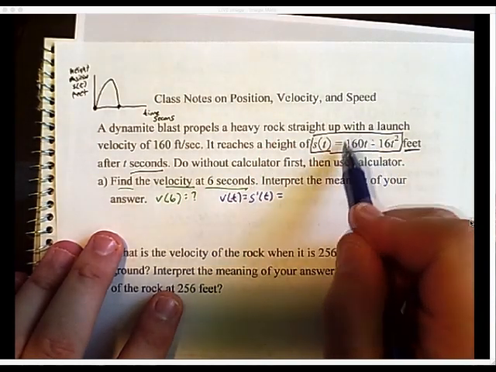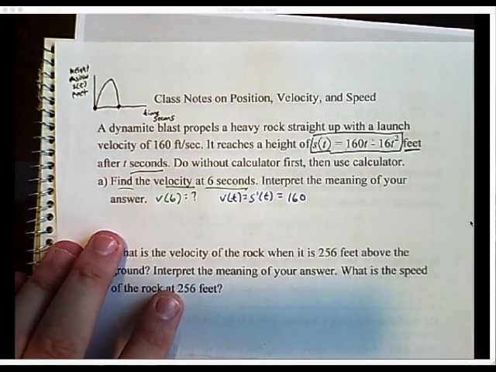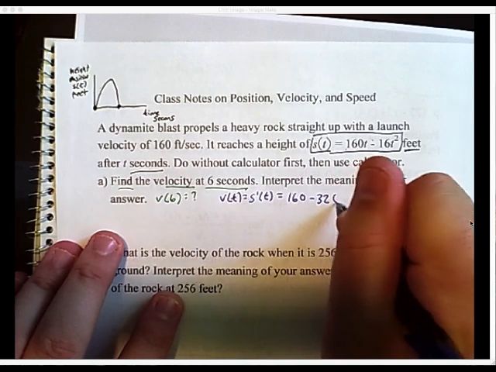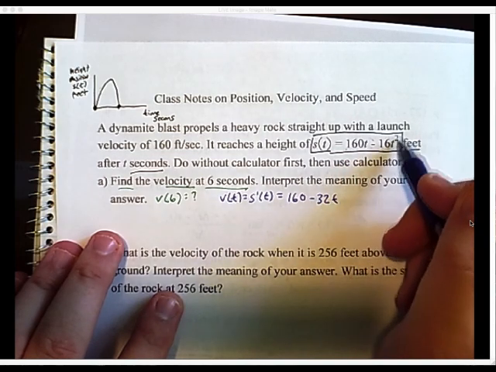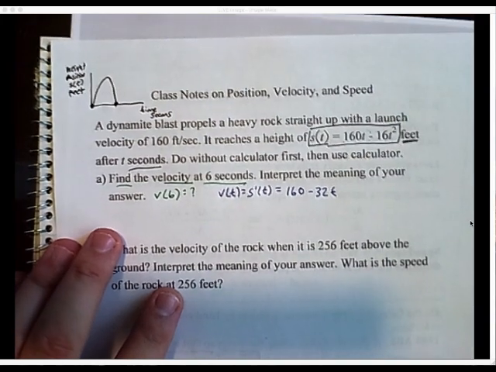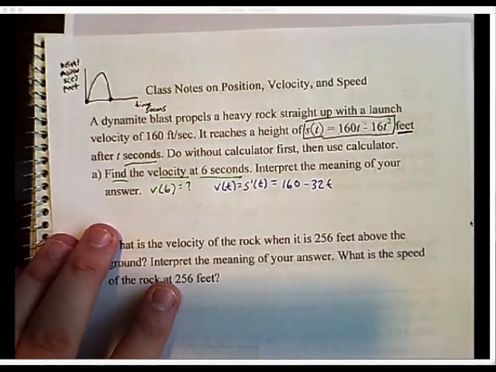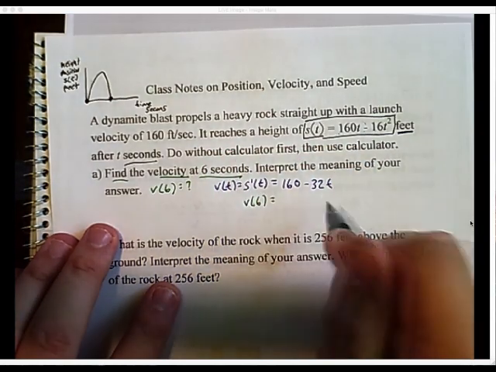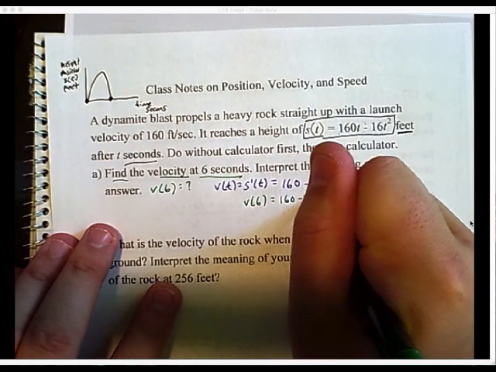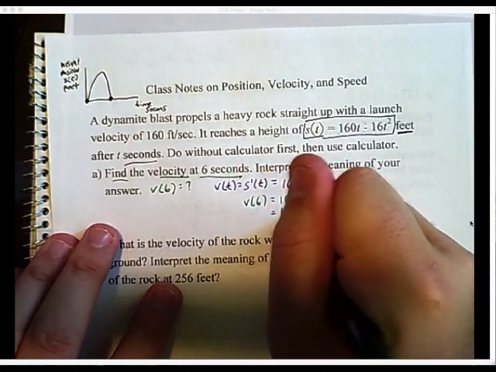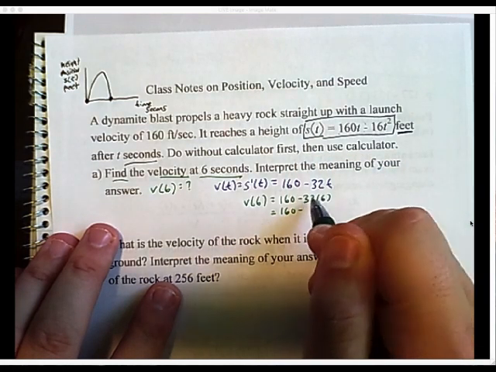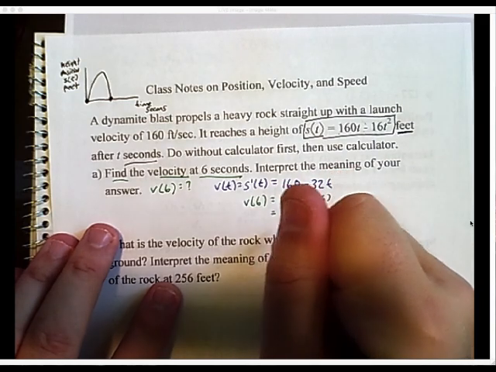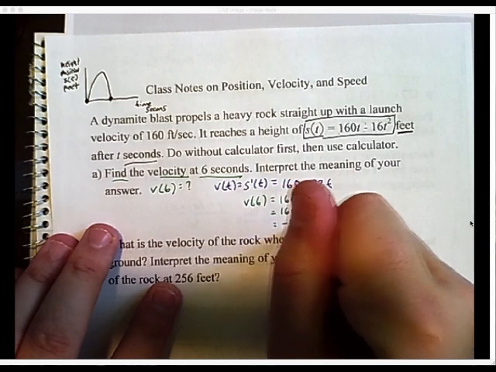So the derivative of 160t would just be 160, and the derivative of negative 16t squared would be negative 32t. Negative 16 times 2 is negative 32. Make that go down by a power. So therefore, to figure out v of 6, I'm just going to plug in a 6 right there. 30 times 6 is 180, 2 times 6 is 12, 180 and 12 is 192. So 160 minus 192 is negative 32.